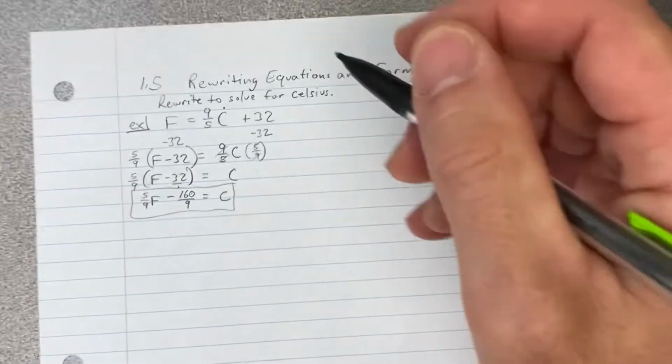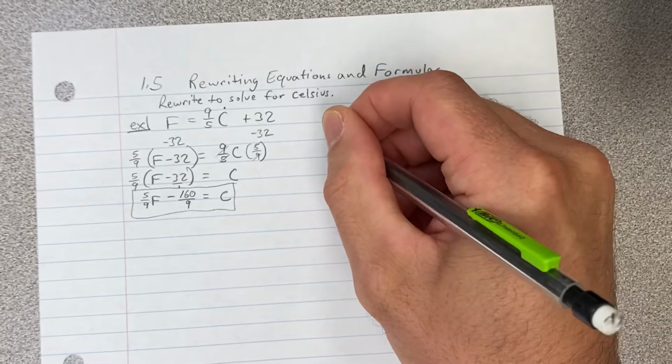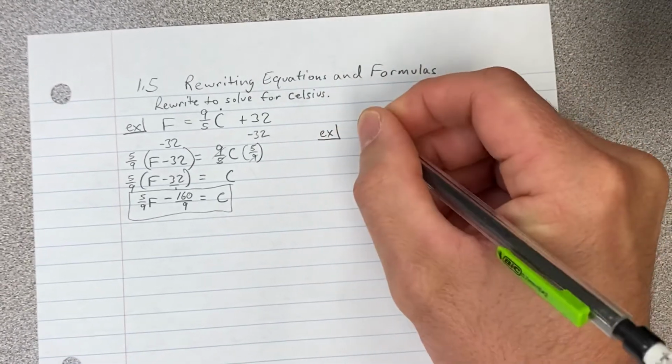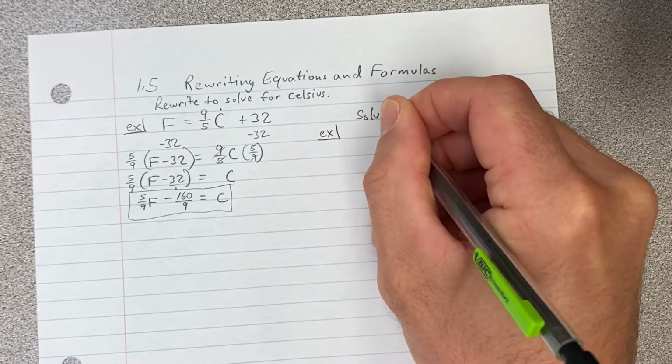All right, let's try another one. Sometimes they're just strictly math problems. So for example, we're going to solve for y.